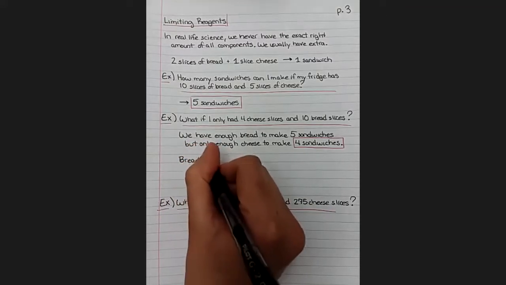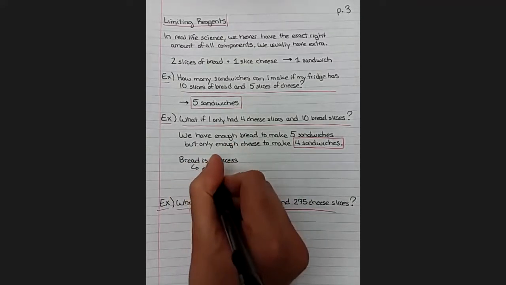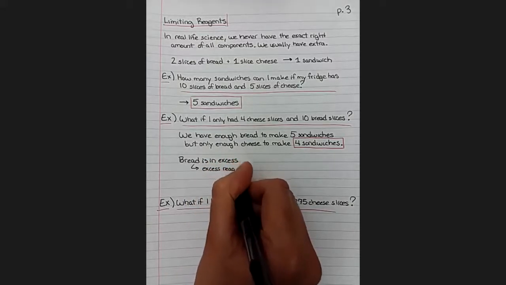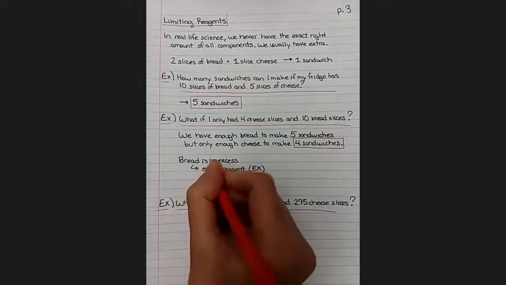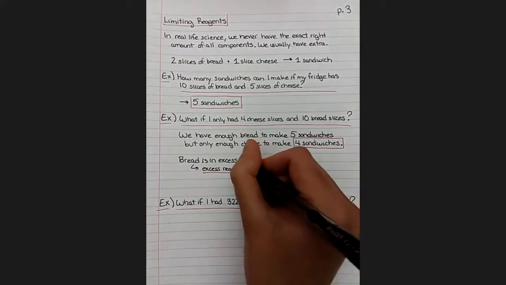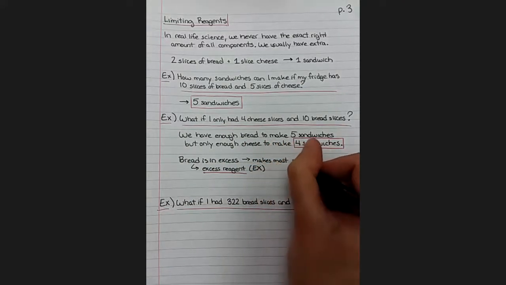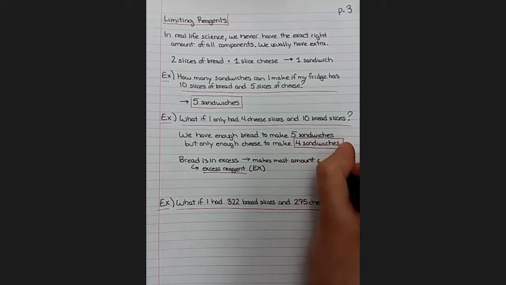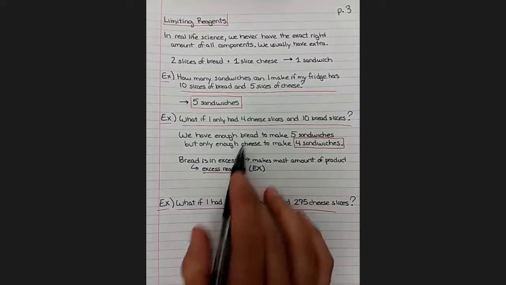So we say that the amount of bread given in this problem is in excess. So we call this the excess reagent because we have more bread than we need. And usually we write this as a capital EX for shorthand. And you can tell if something is an excess reagent because it makes the most amount of the product. And you can have multiple excess reagents depending on how many reactants you have in your problem. If you had bread, cheese, pickles, and lots of other ingredients on your sandwich, you would have multiple excess reagents. So the excess reagent makes the most amount of product, so 5 greater than 4, bread is our excess reagent.